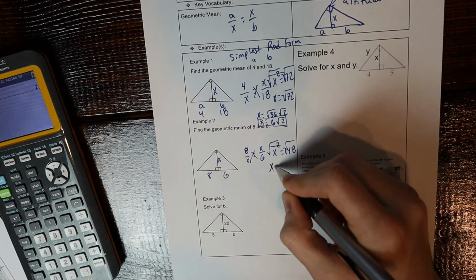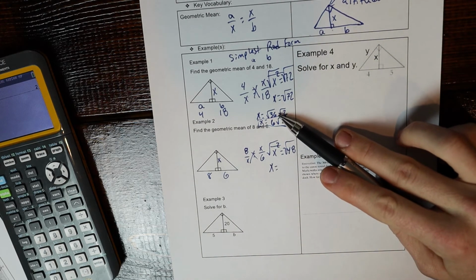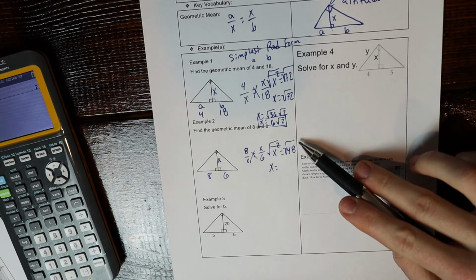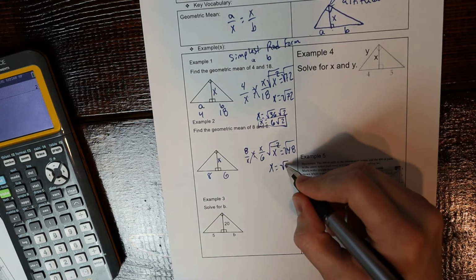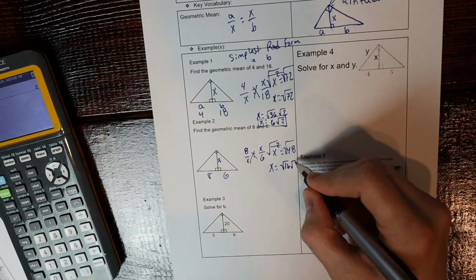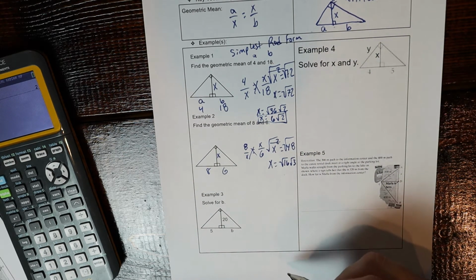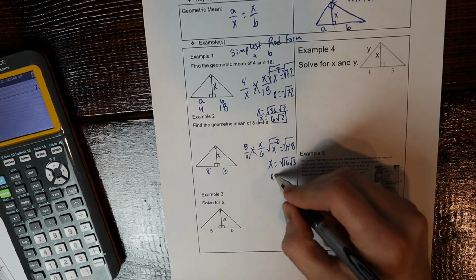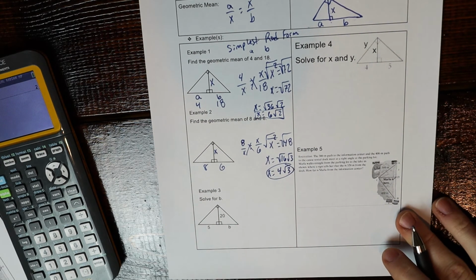You'll get x is equal to, again, if you use this little trick, divide by the largest perfect square that goes evenly into 48. And that factor would be 16. And then 16 times 3 is 48. Or if you wanted to do homie method, you can. That's the prime factor tree. Now once you do that, you want to simplify and you'll get 4 root 3.